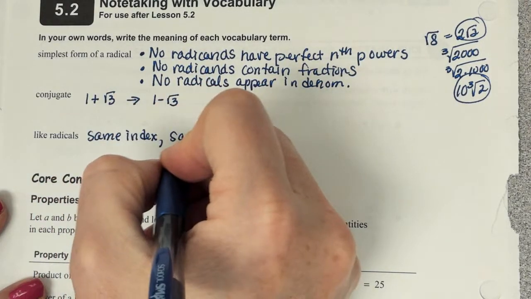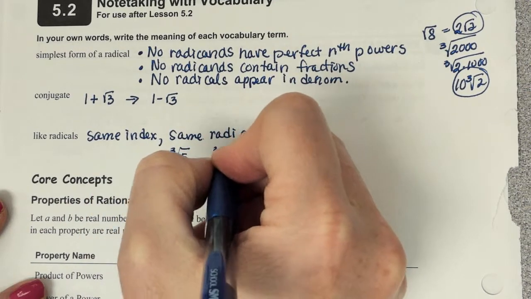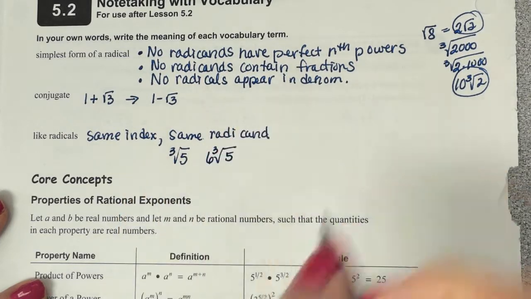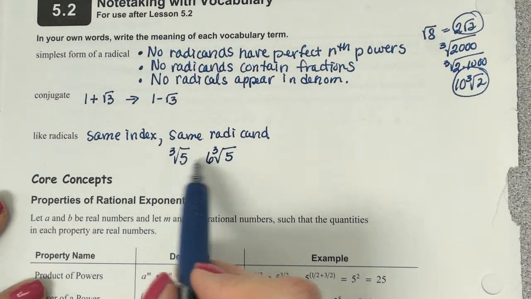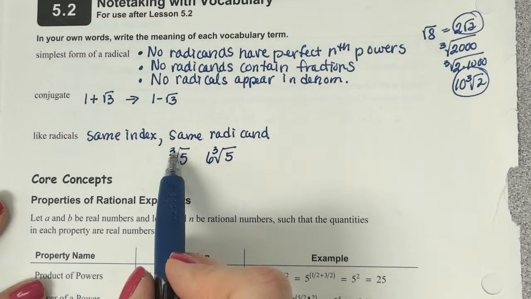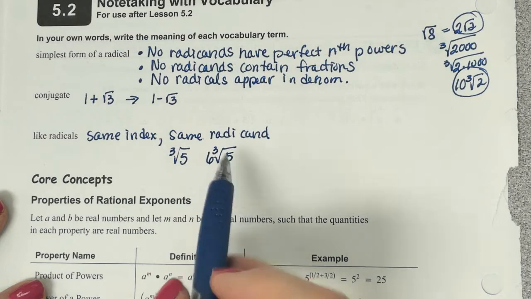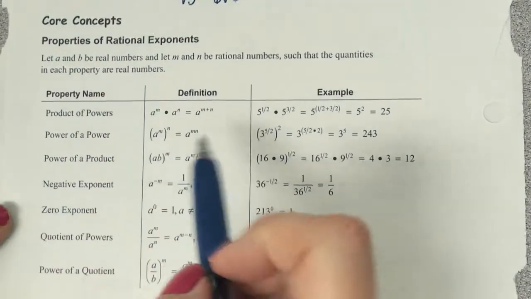So like if I have the cube root of 5 and I put a 6 in front of this one, so I have cube root of 5 and 6 cube root of 5, these would be like radicals because they have the same index of 3 and they have the same radicand of 5. All right?